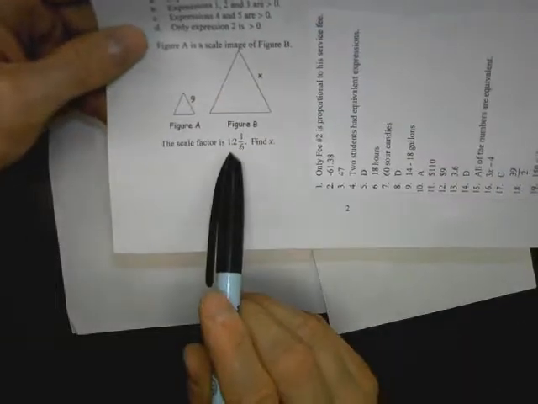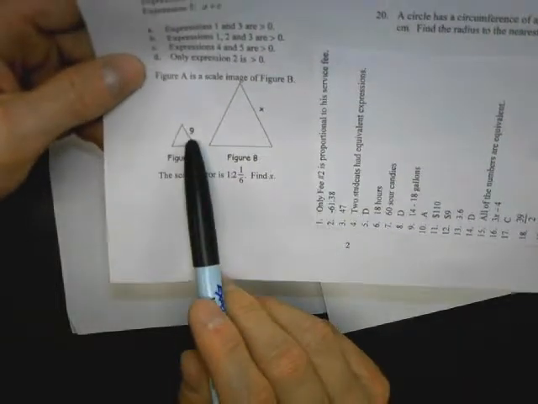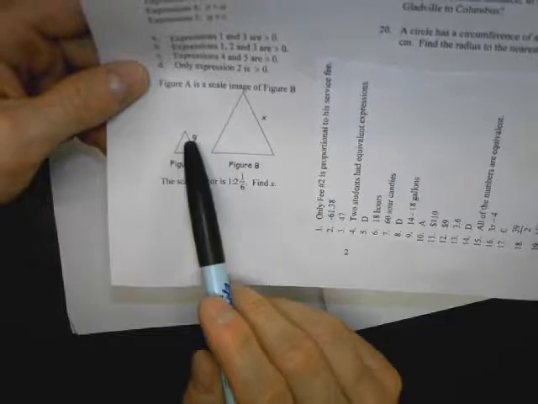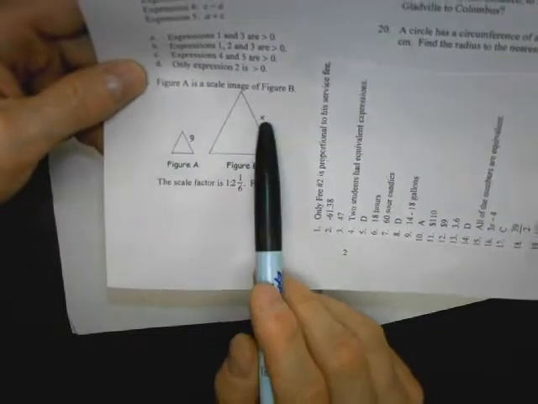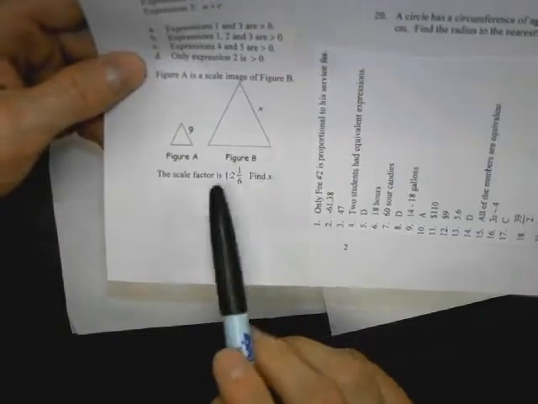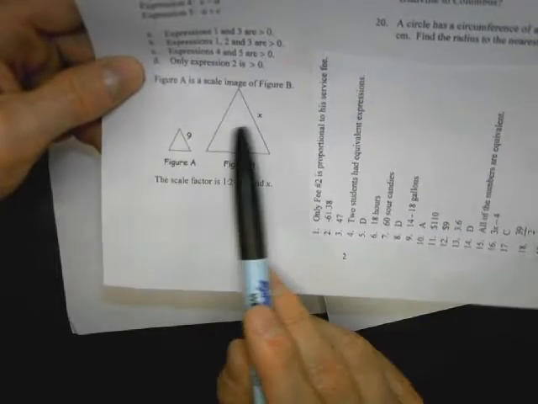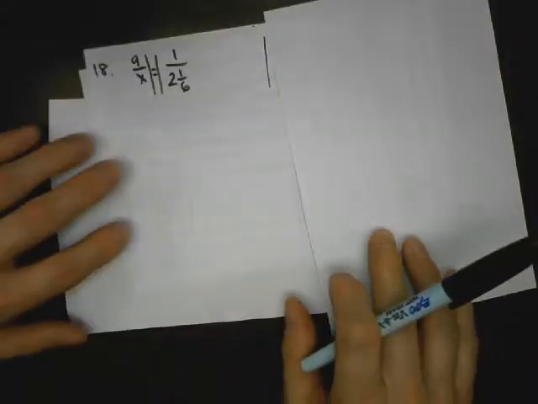Number 18 now. We have these two figures, okay? And then they give us a scale down here. So the small figure, this corresponding side, the ratio of this over this will be proportional or equal to this ratio right here. So I'll put small over big equals small over big. I got 9 over x equals 1 over 2 and 1/6.